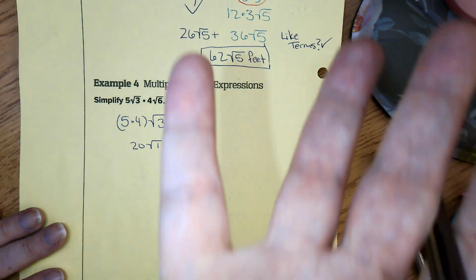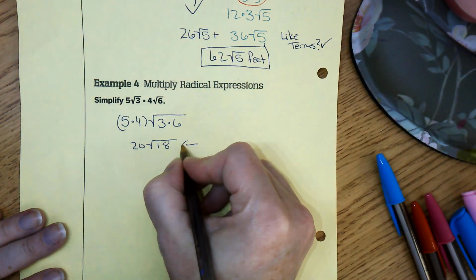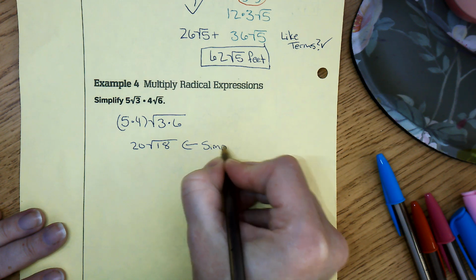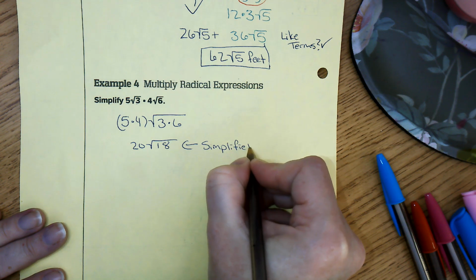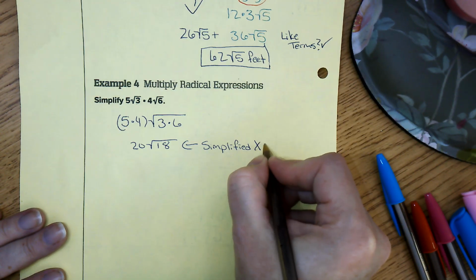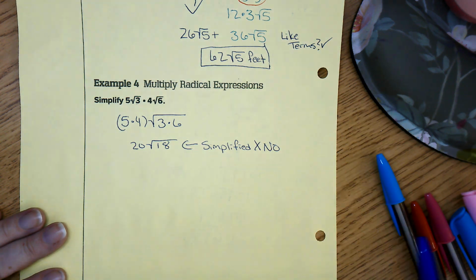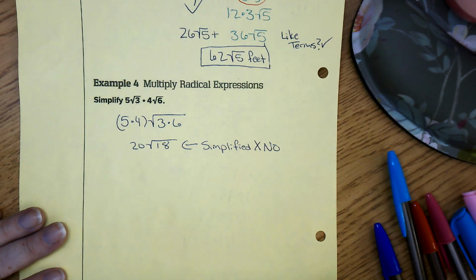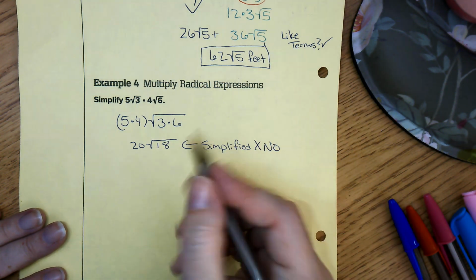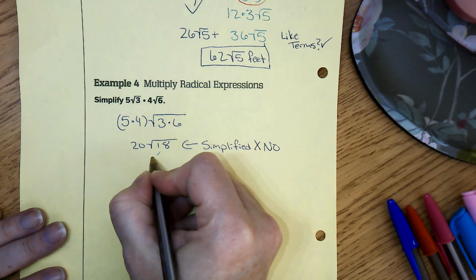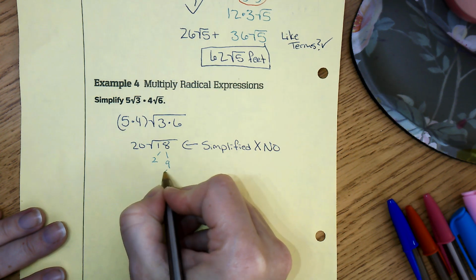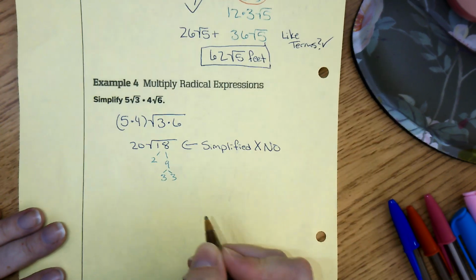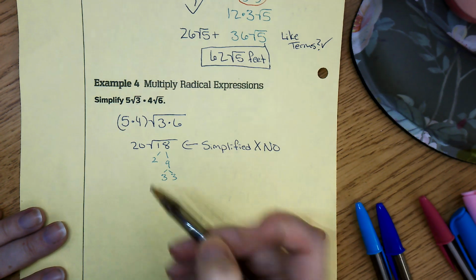Now once you have multiplied that, is it simplified? Well, the answer is no, it is not. So we can simplify it, and again, prime factorization tree. We've got 2 times 9, and 9 breaks into 3 and 3. Square root of, we're looking for pairs.